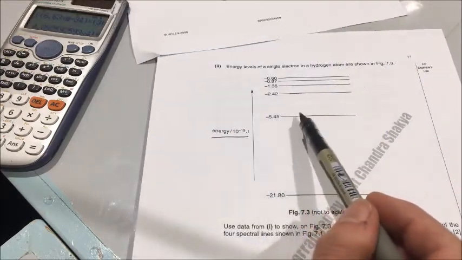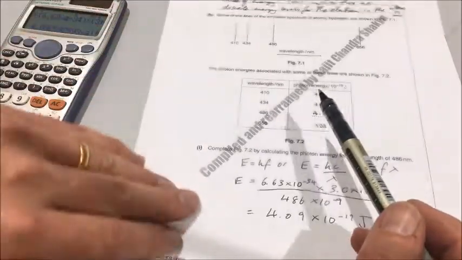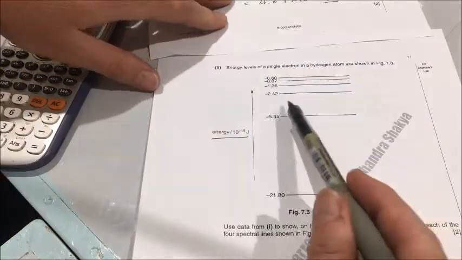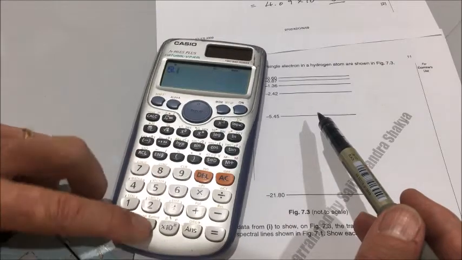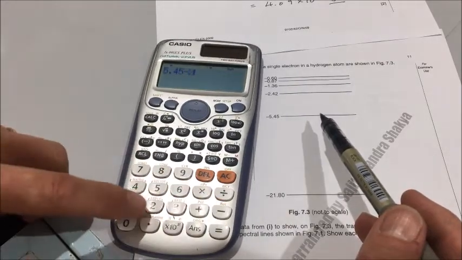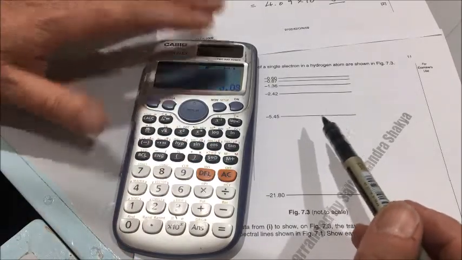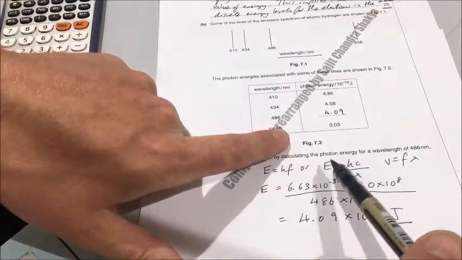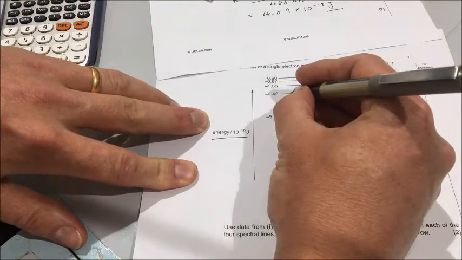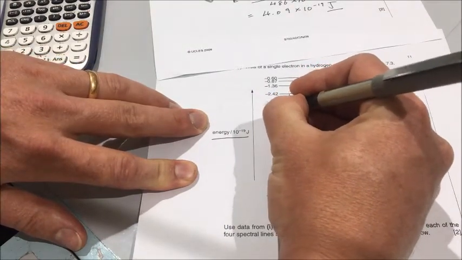So I'm going to get to each one and just take them away and see what they are. If I do 5.45 to 2.42, let's just literally subtract them. That gives me 3.03. Sure enough, on my chart there is 3.03. So that very first one must be 656. So that dropping to there is 656 nanometers.